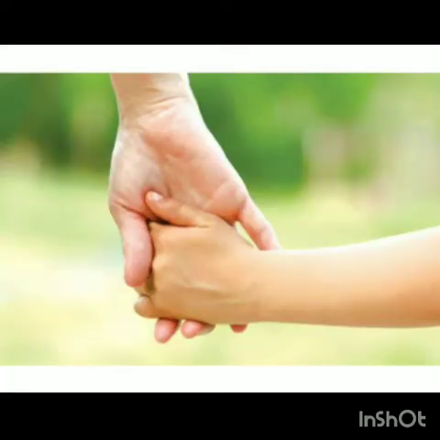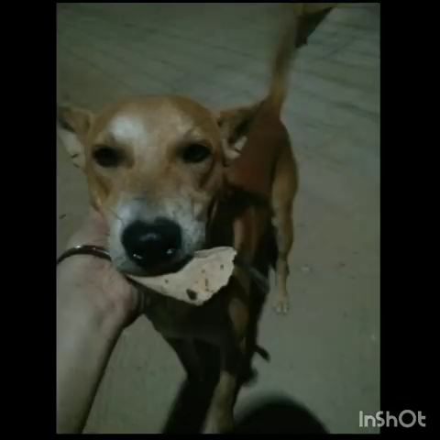And after that, they both used to walk to school, and his grandmother carried stale chapatis with her in order to feed the village dogs. Here you can see how compassionate the grandmother was towards other animals.